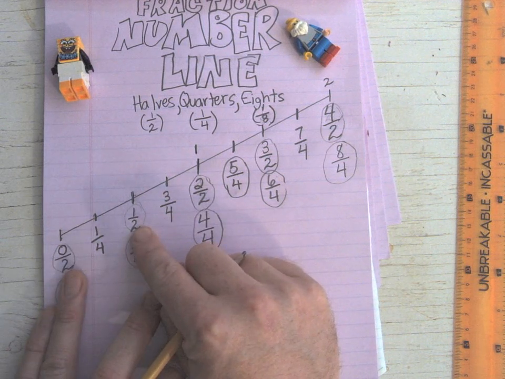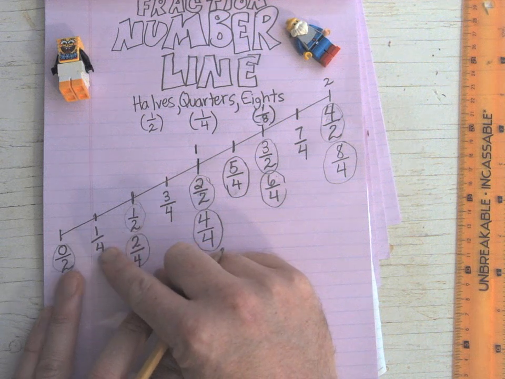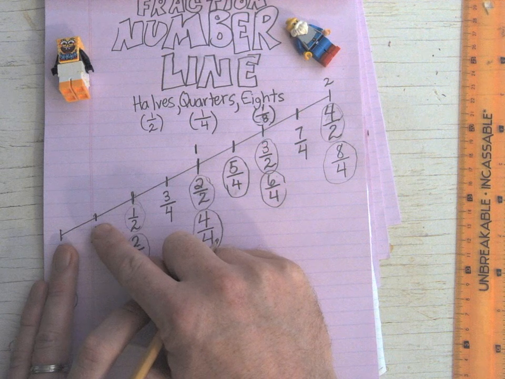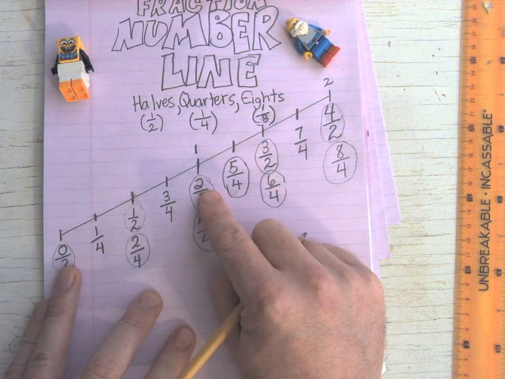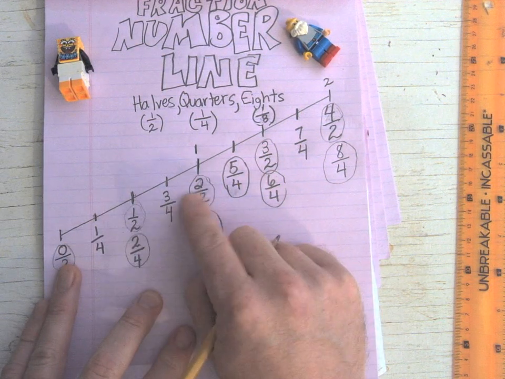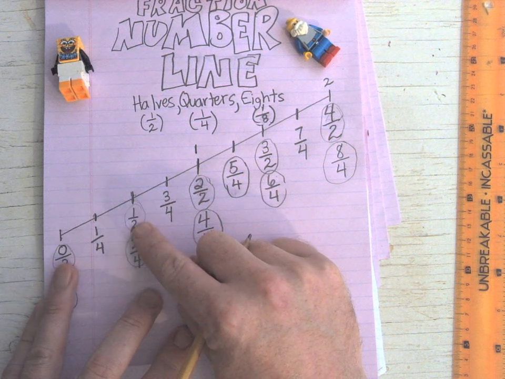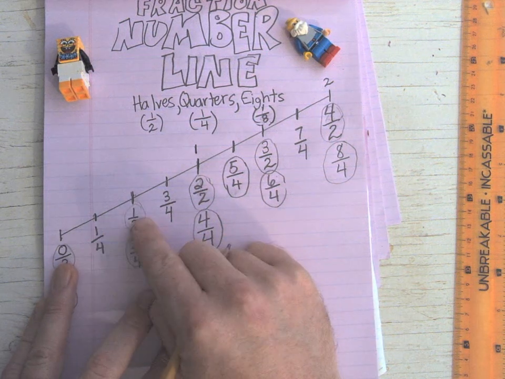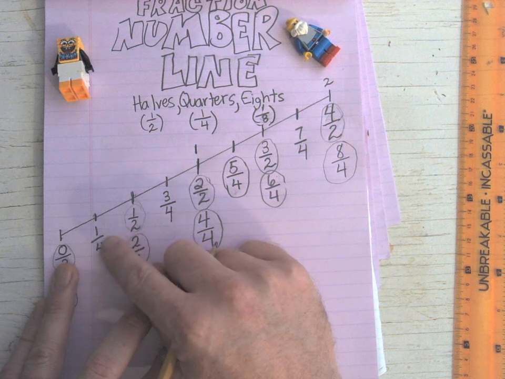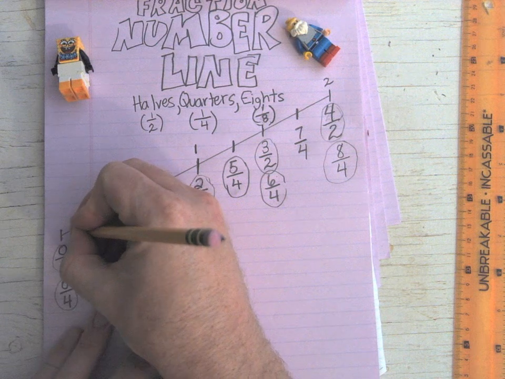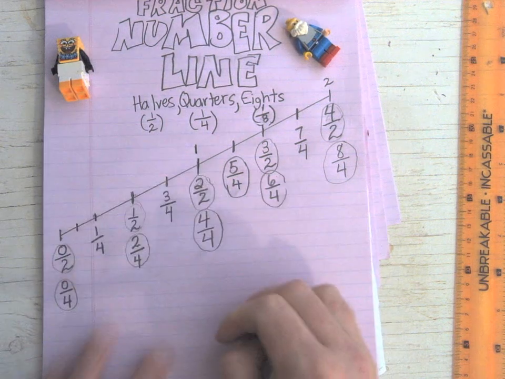Half of a half, halfway, is a quarter. Well, half of a quarter, where do you think it would be? So what I'm saying is half of 1 is halfway. So that's 1/2. Half of 1/2 was a quarter, so halfway between my 2 fingers. So half of 1/4 will be an eighth, and that'll be right here.